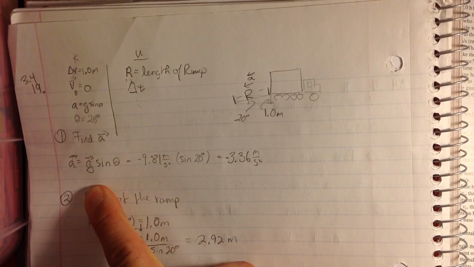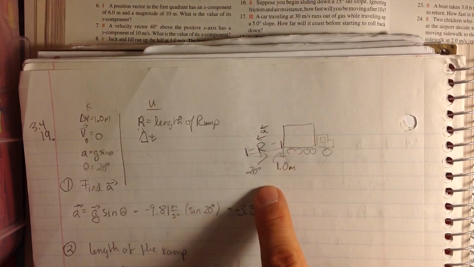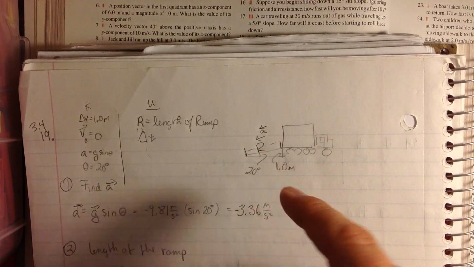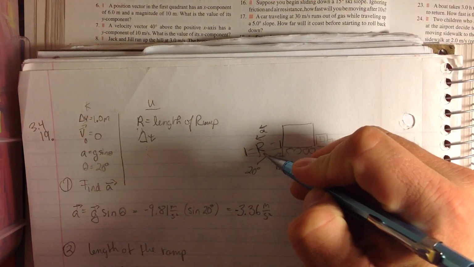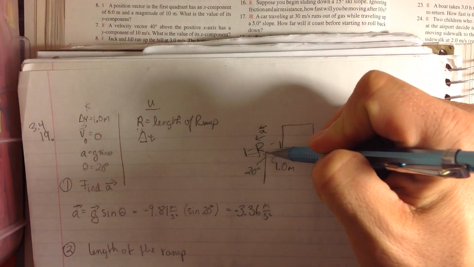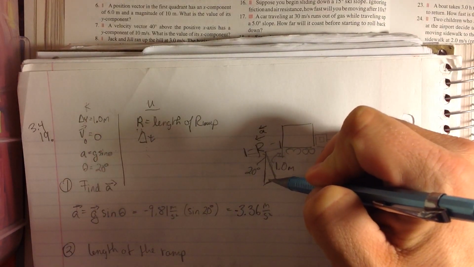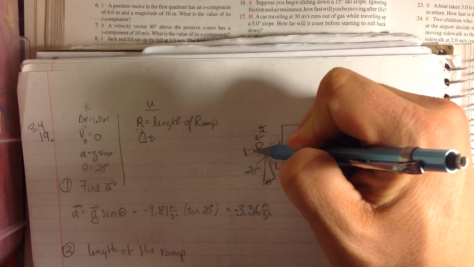So we know from this triangle that the acceleration is going to be a component of gravity, but not the entire thing. So you draw your picture of a triangle so that this line is parallel to this line.